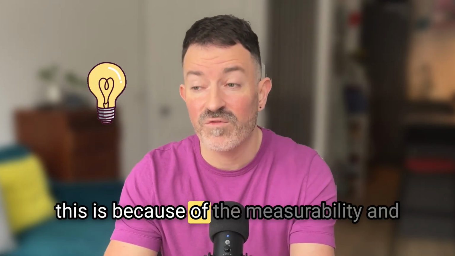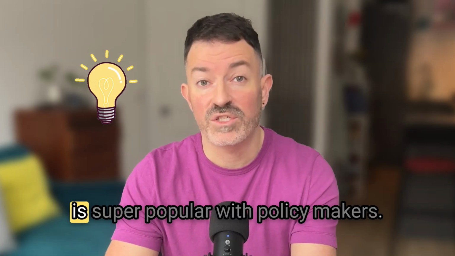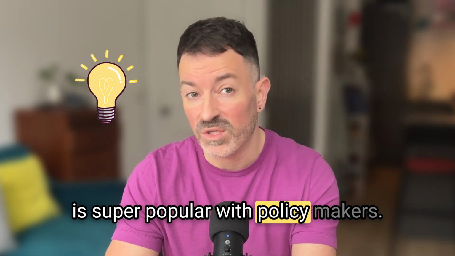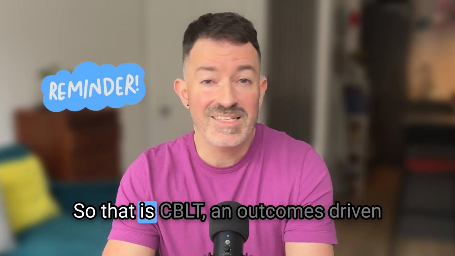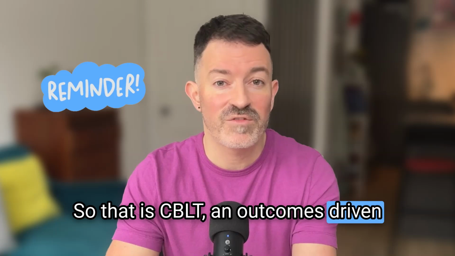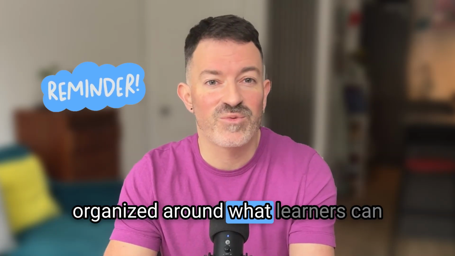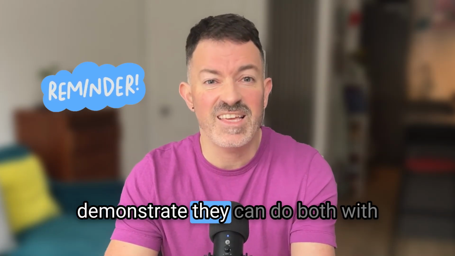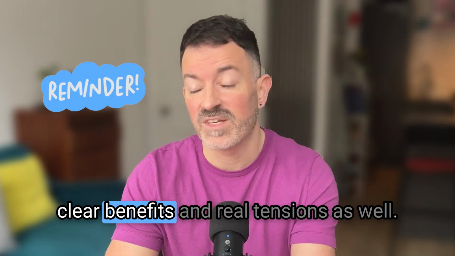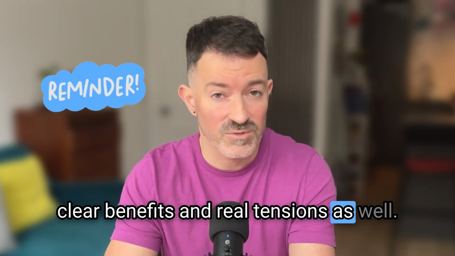Descriptors and performance assessment are now common features of many language programs, and this is because of the measurability and is super popular with policy makers. So that is CBLT, an outcomes-driven approach where language learning is organised around what learners can demonstrate they can do, both with clear benefits and real tensions as well.